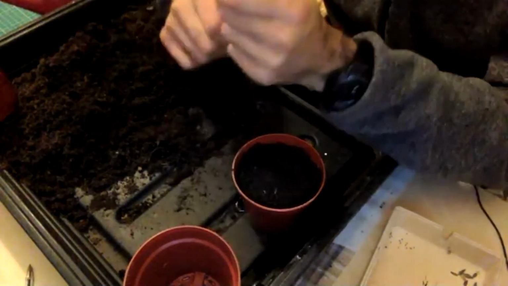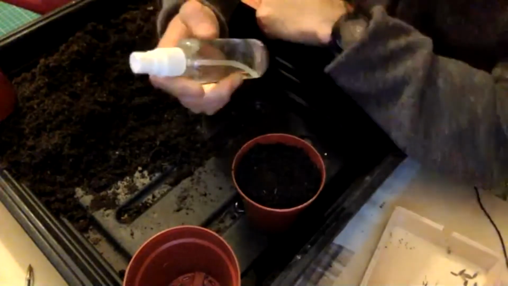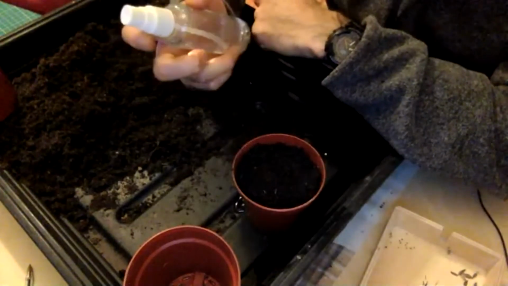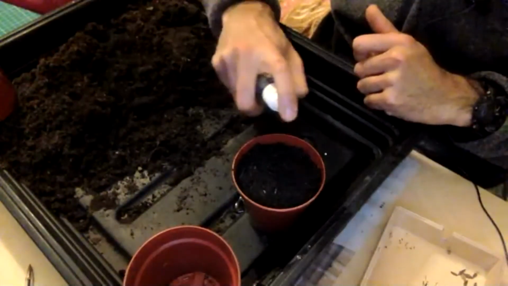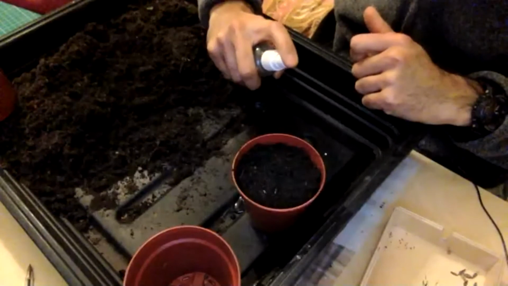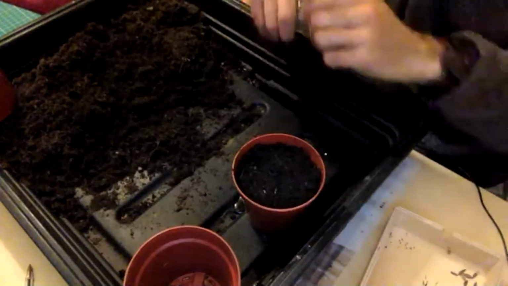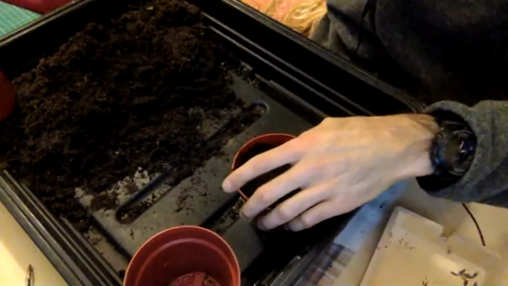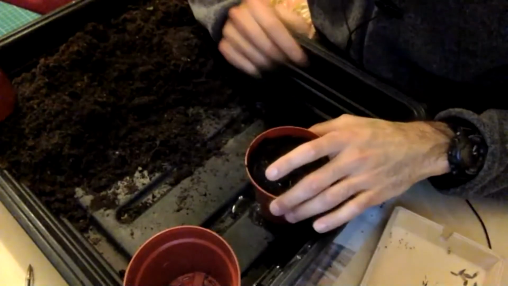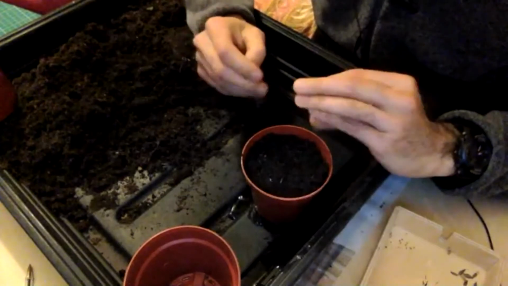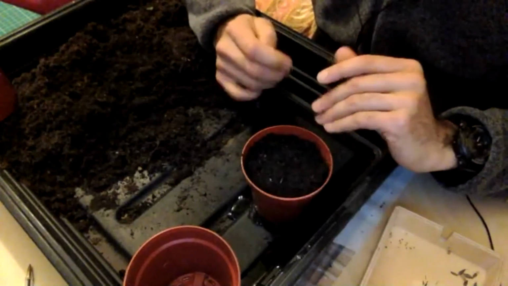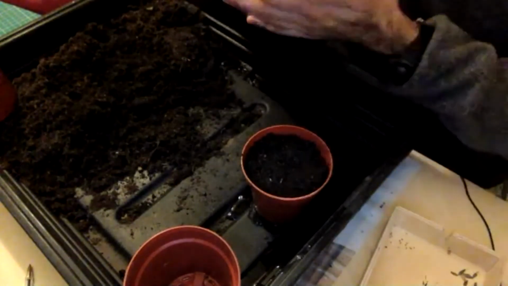I've got a really tiny little sprayer here, but I'm sure people have got different kinds of little sprayers. A little spray with that, and it doesn't upset the soil too much. So there's that. And again, don't forget to label these, because you might think you're going to know what they are, but once they start coming up, you won't.